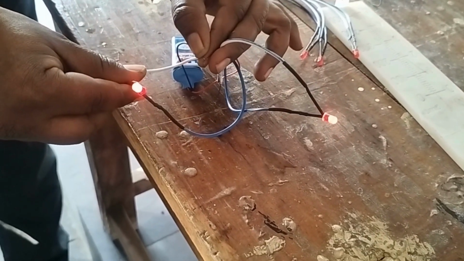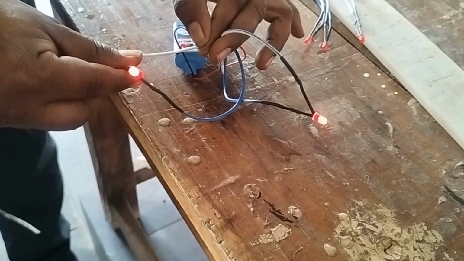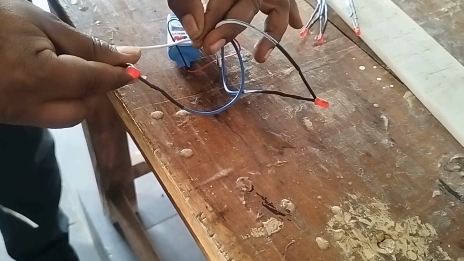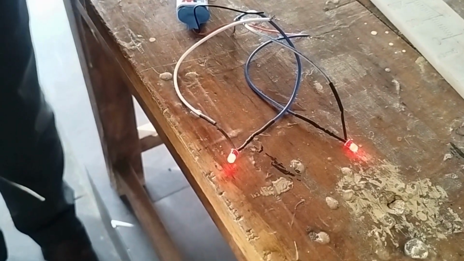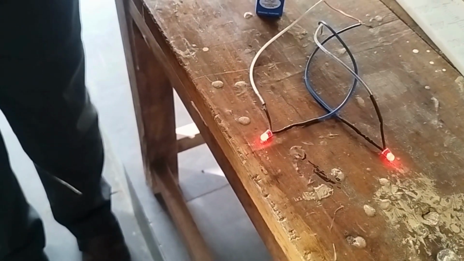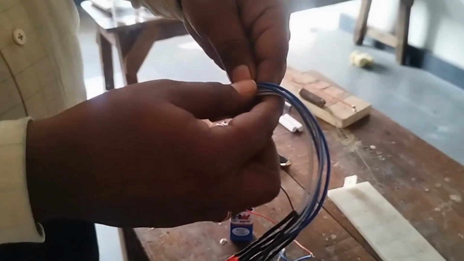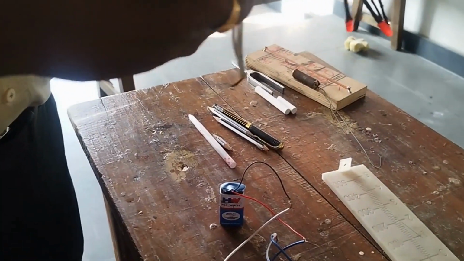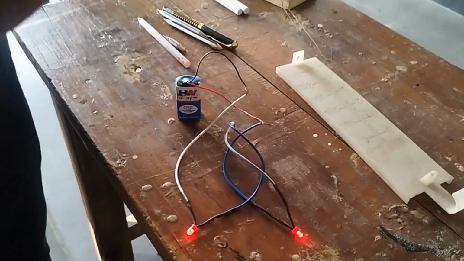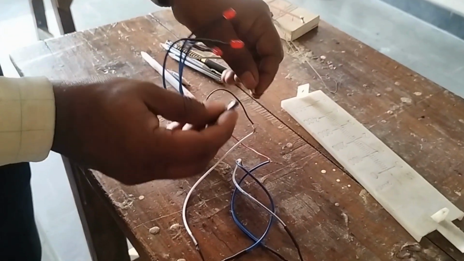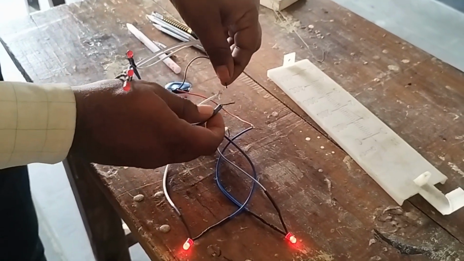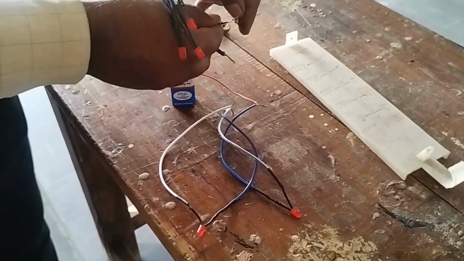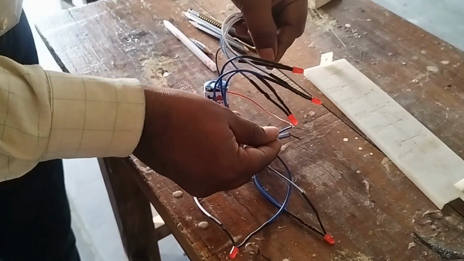We don't observe the other bulb glowing, and the current is constant through both LEDs. Now, suppose here we already know the parallel connection. So now what I am doing, I will connect, and we already know we have to make it forward bias. So I will do it this way, negative to negative, positive to positive.